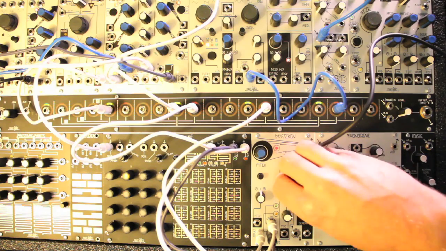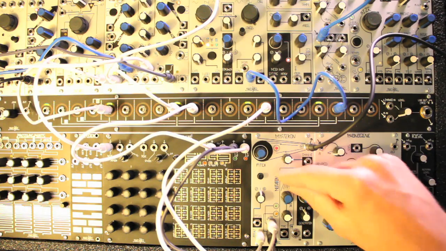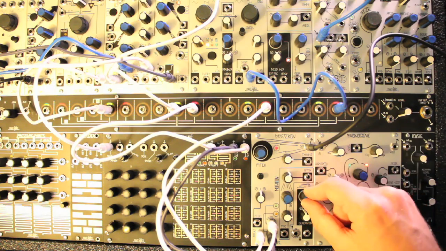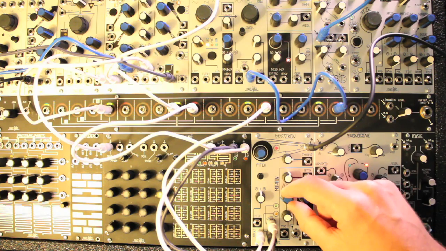The mutation section utilizes a selection of waveforms selected by type control to mutate the waveguide by an amount set by the depth control. Here are some of the types.